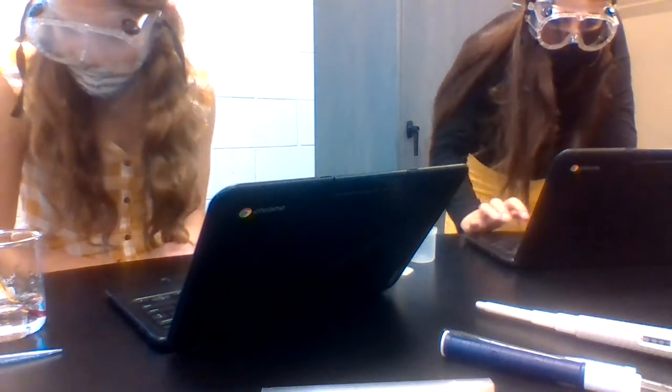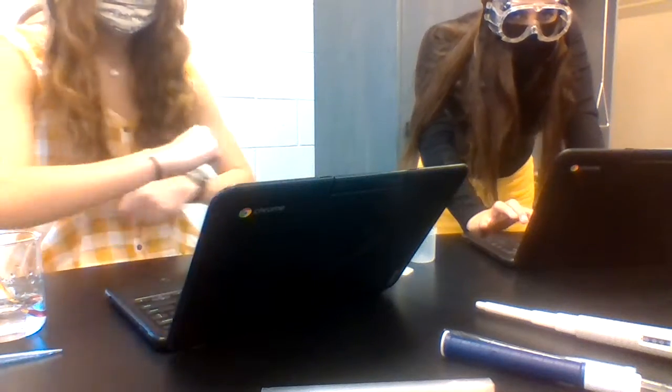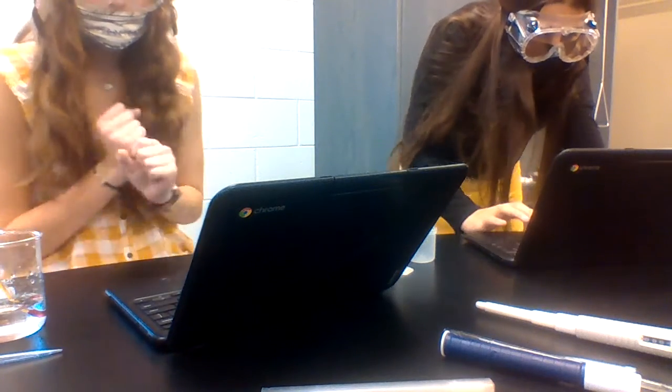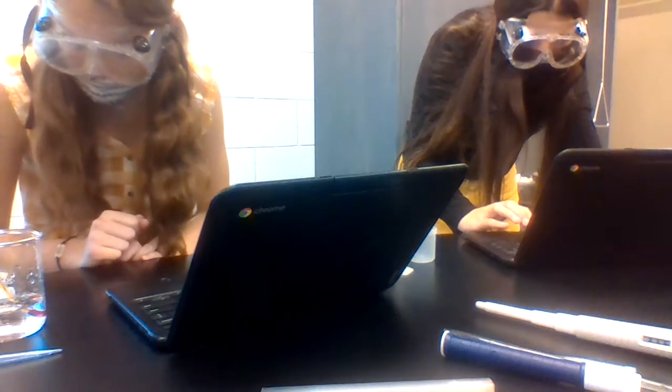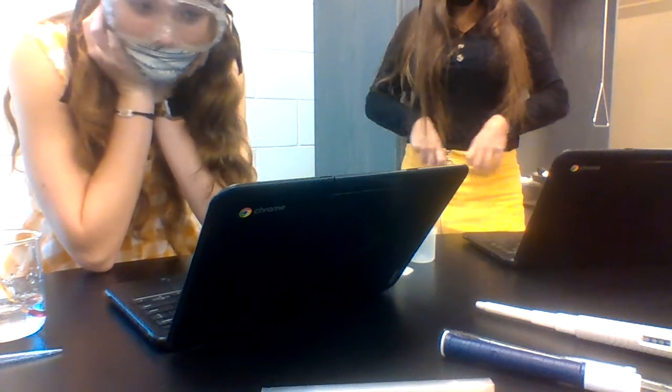Okay, guys, you do need to take the temperature of your water. That's what the thermometer is for. Just take your thermometer and stick it into your supply beaker and leave it for a minute or two, let it come to equilibrium there, and then read it. There's a space at the top of your data sheet for temperature. Okay?